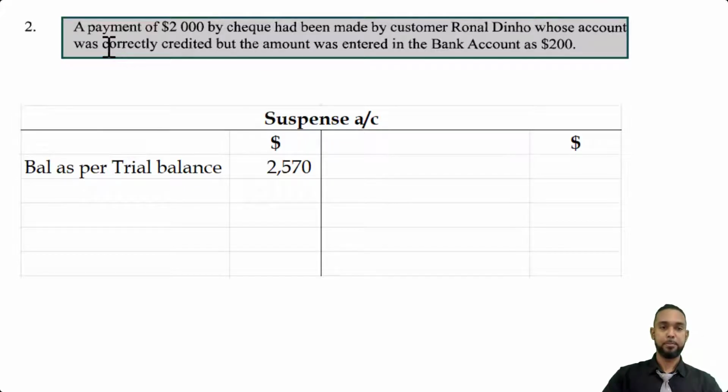Now, the second item, a payment of $2,000 by check had been made by customer Ronaldinho, whose account was correctly credited, but the amount was entered in the bank account as $200.